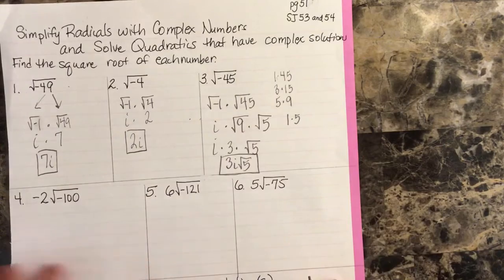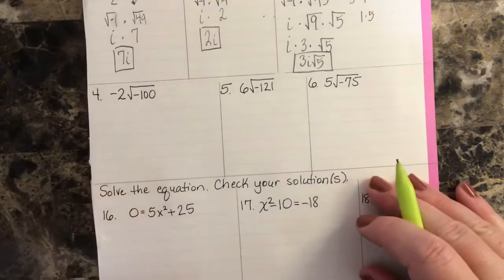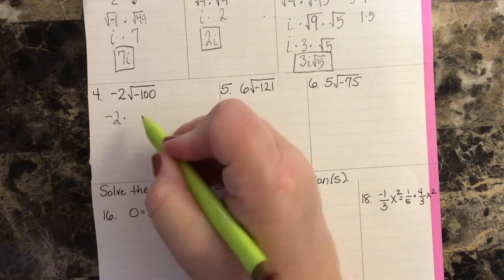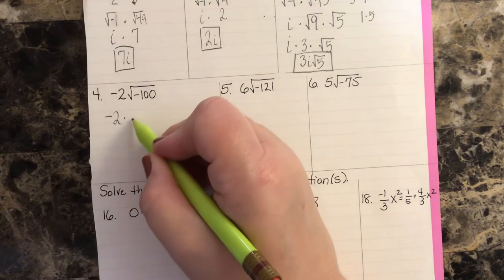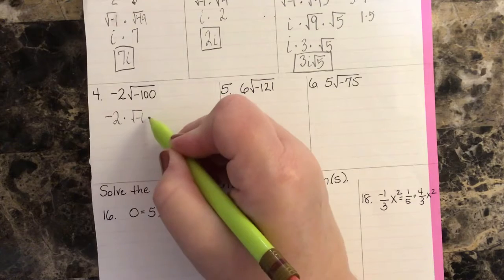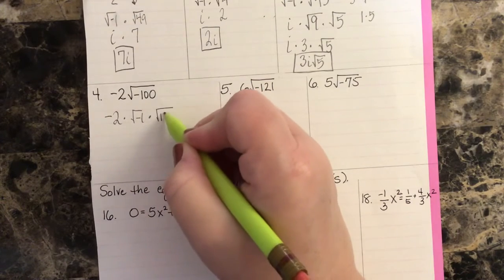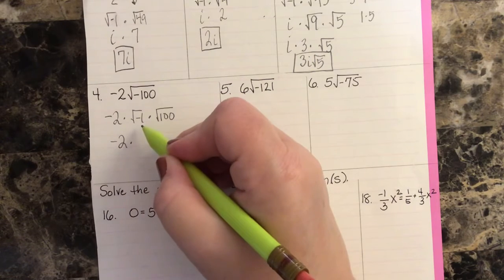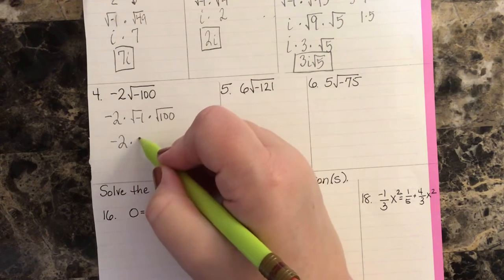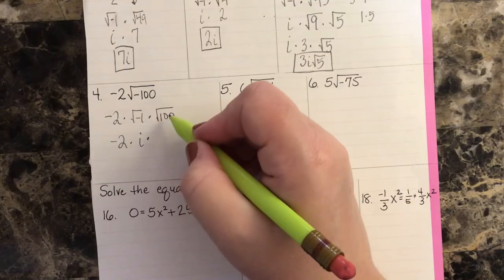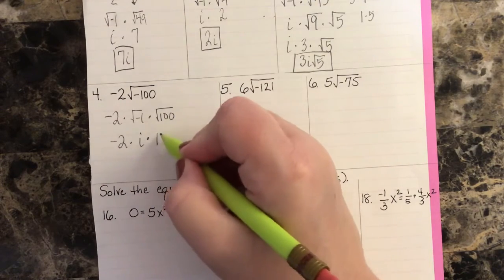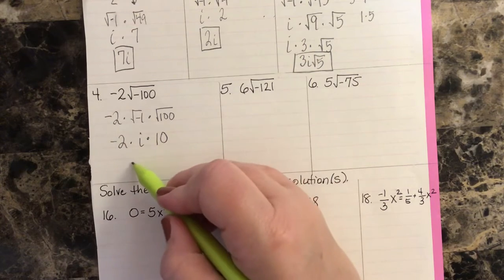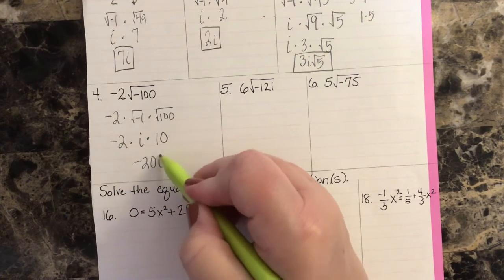Okay, let's move on to number 4. So for number 4, I already have a -2 out there. Keep it. The square root of -100, I break apart into the square root of -1 times the square root of 100. Bring down my -2. The square root of -1 is i. The square root of 100 is a perfect square, so that's 10. And -2 times i times 10 is -20i.